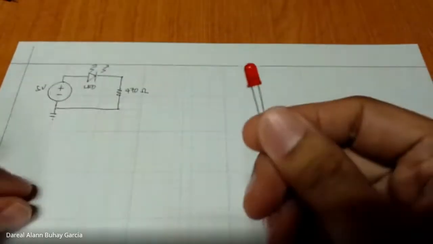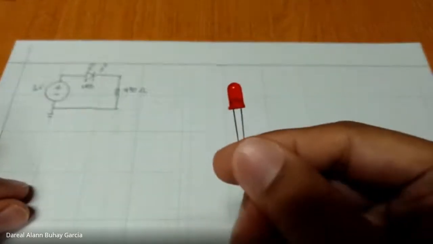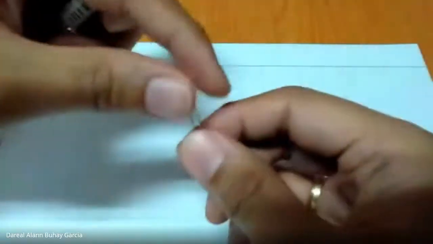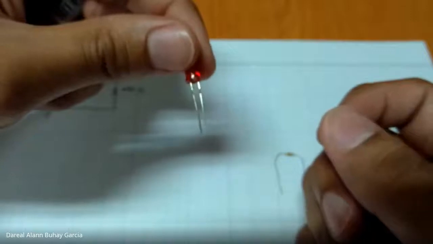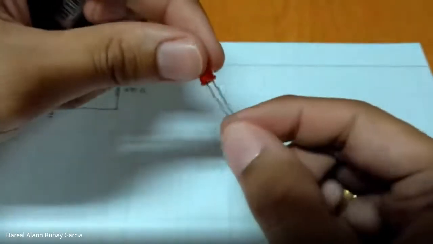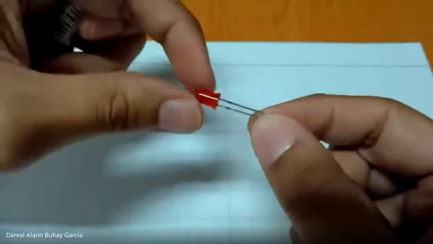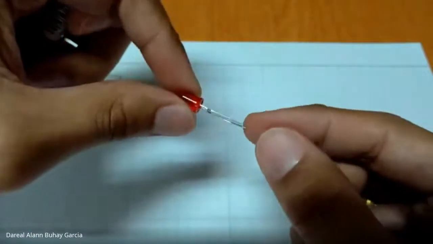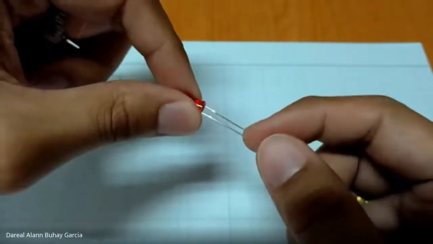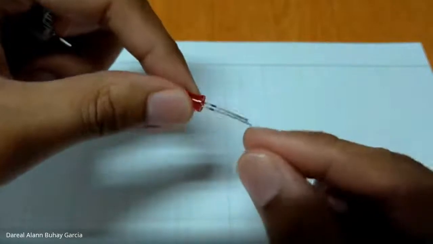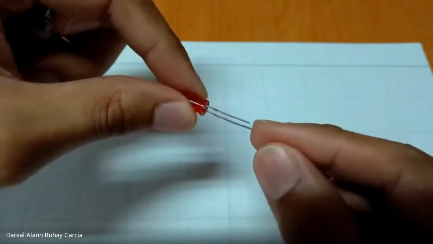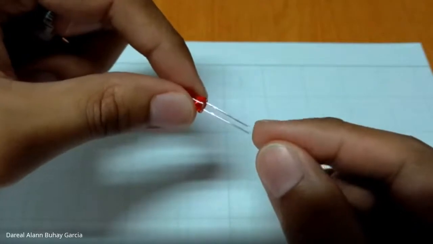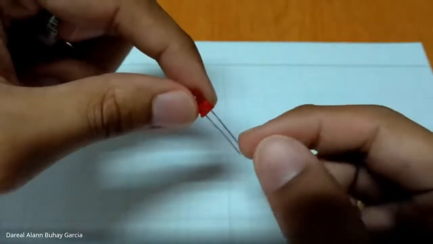So how do we know which leg of this LED is positive or negative? Sir, the longer leg is the positive. That's correct if it's brand new. Usually, in manufacturing and shipping, the longer pin is the positive. And the shorter is the negative.